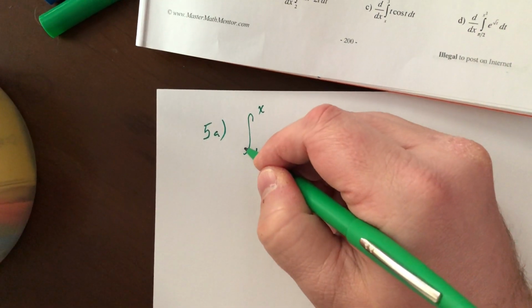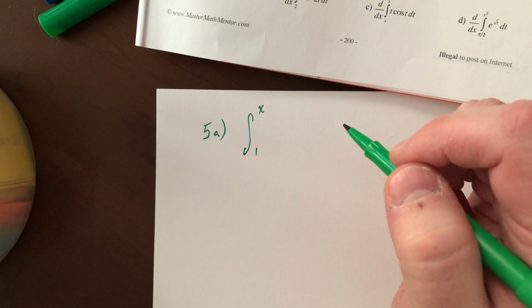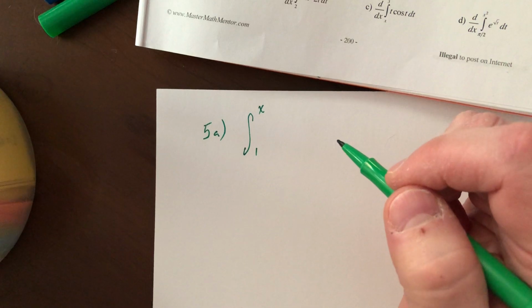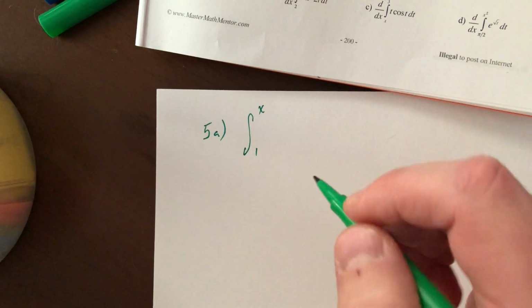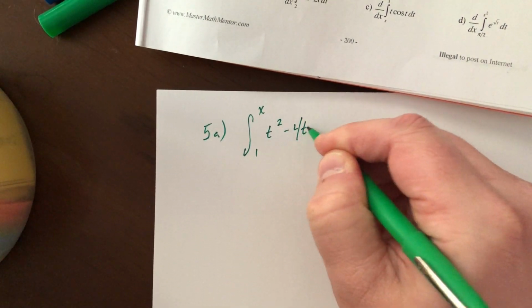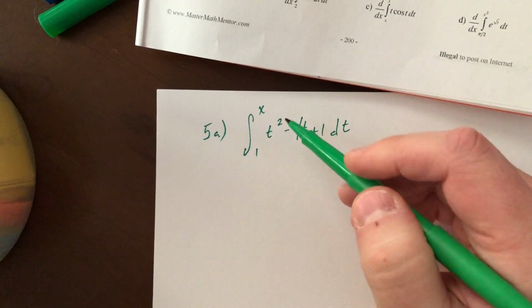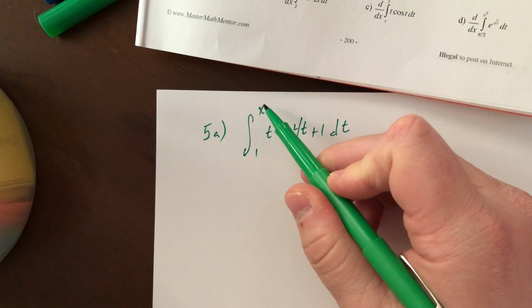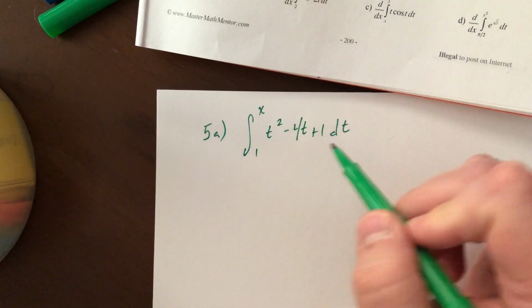So we're going to be doing the second part of chapter 34 today. This is going to focus on what's called the second fundamental theorem of calculus. So here's the deal. Instead of taking the integral of this from 1 to a number, we're taking it from 1 to x. So let's see what happens.